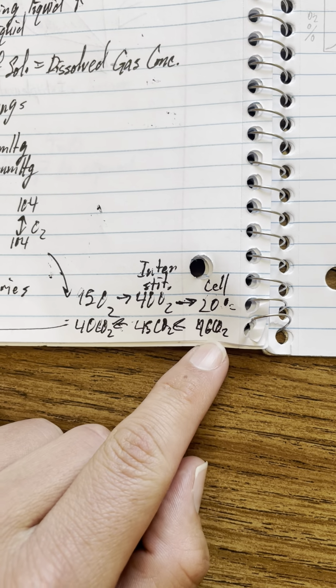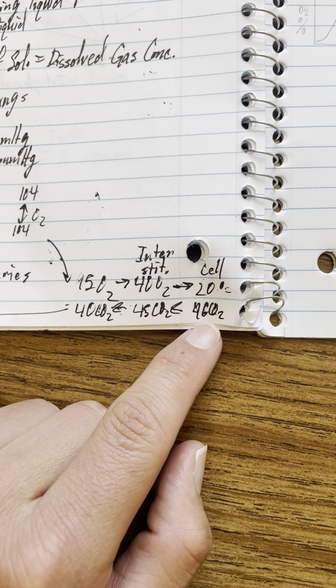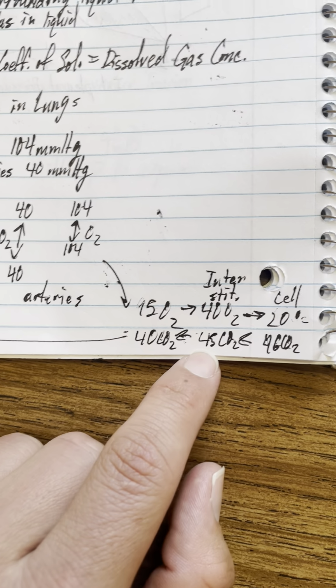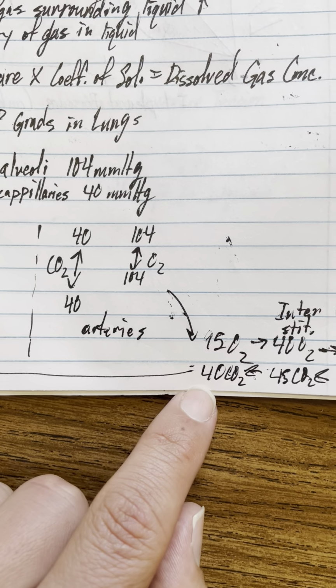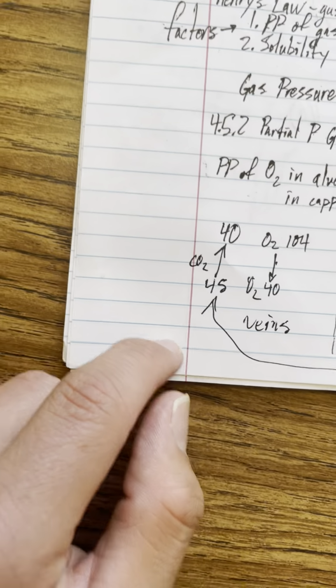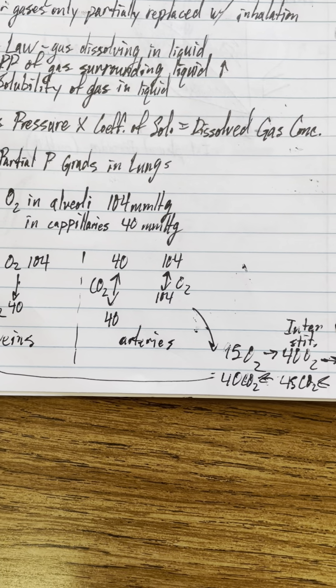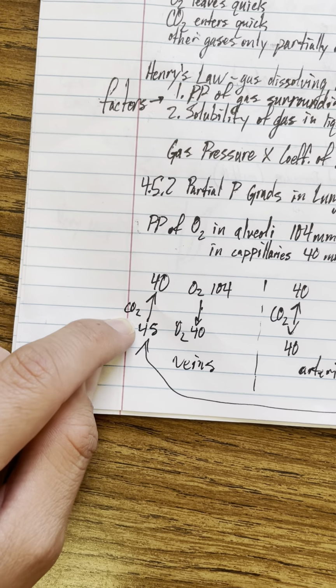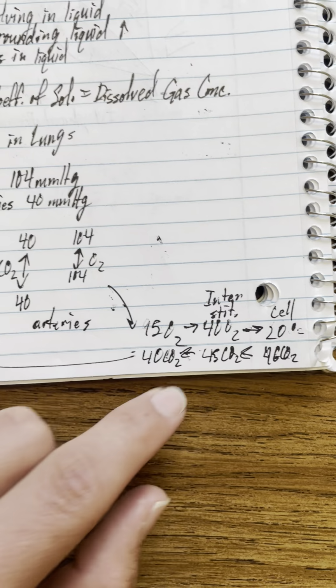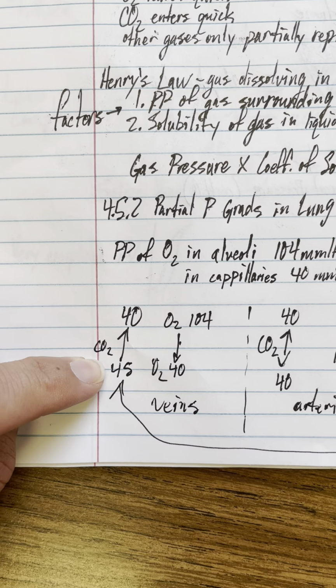So within the cells, we'll have a concentration or a pressure of 46. Interstitial space will have 45. In the blood, we'll have 40. That 40 will travel within the blood, we'll have 45.